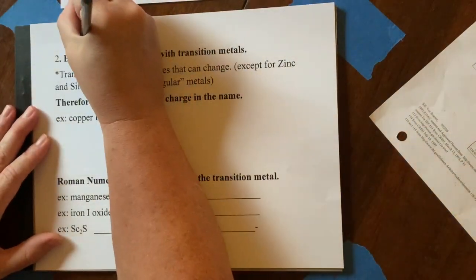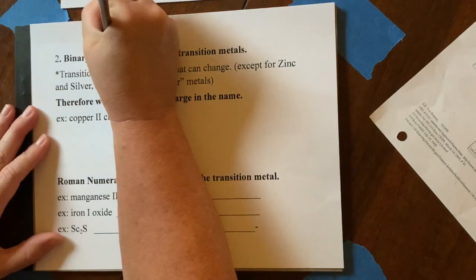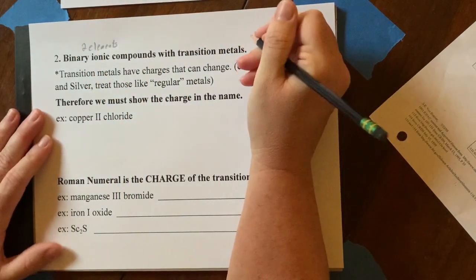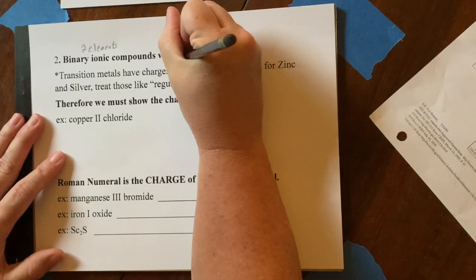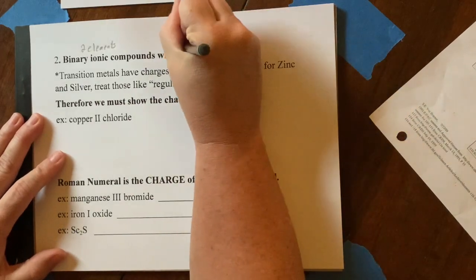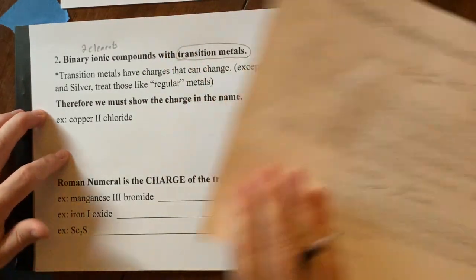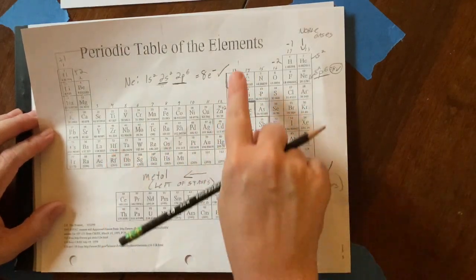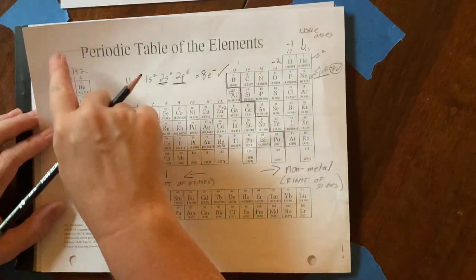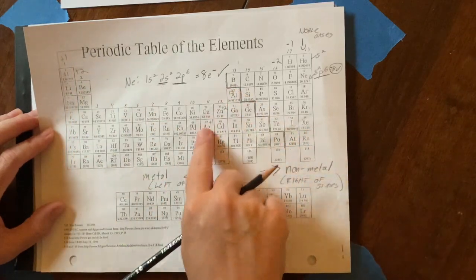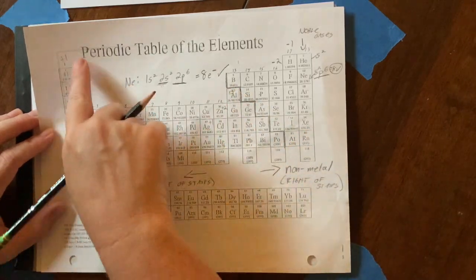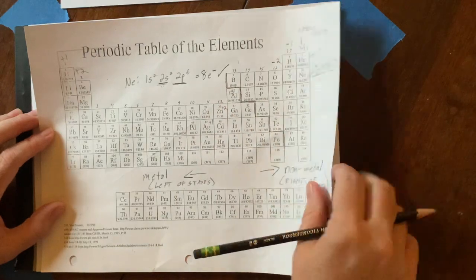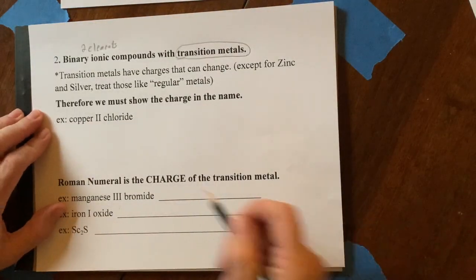Our next type of ionic compound are still binary ionic compounds. All right, so still just 2 types of elements in it, but now with a transition metal. So transition metals are all of the other metals on the periodic table, and remember, metals are to the left of this stair step. So all of these other metals that are not group 1, group 2, aluminum, zinc, or silver. So if I'm not 1, 2, aluminum, zinc, or silver, I am a transition metal.